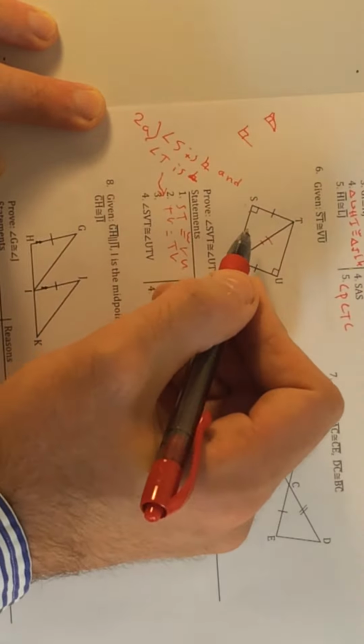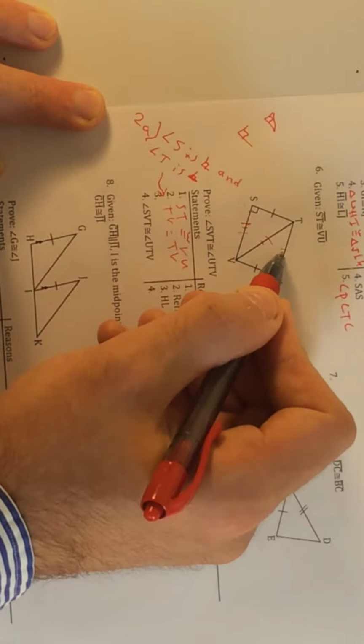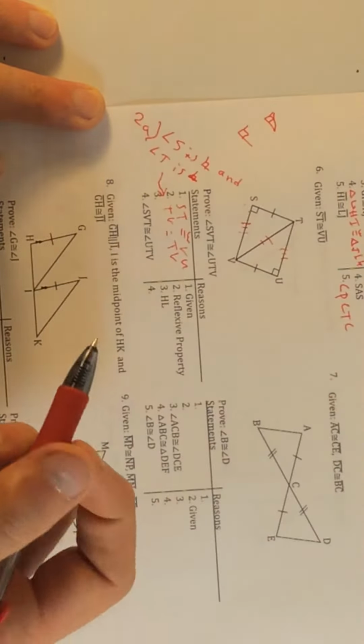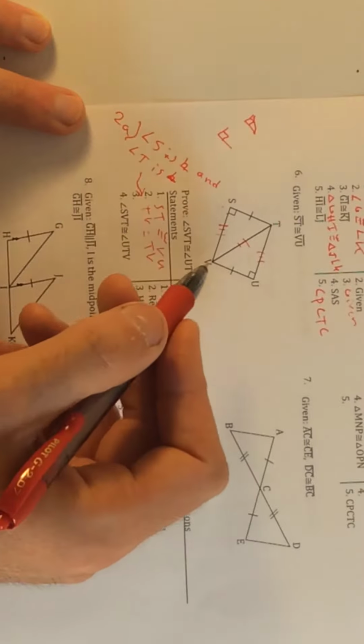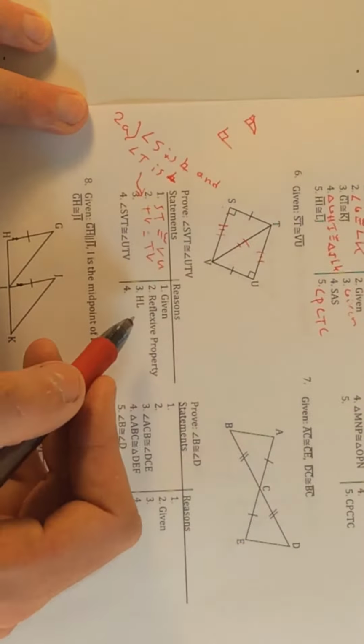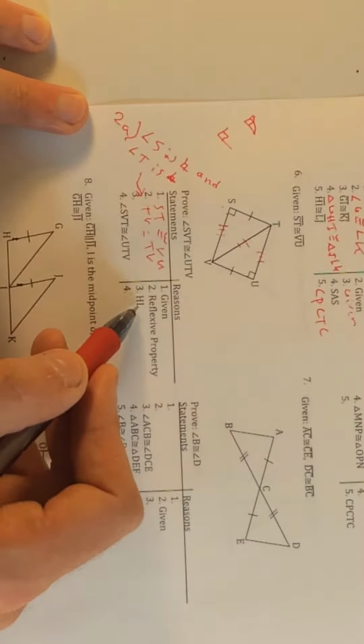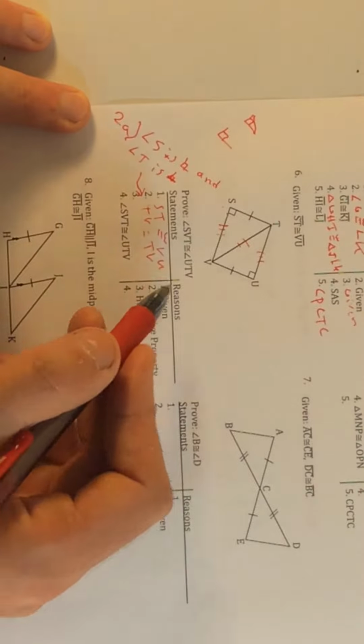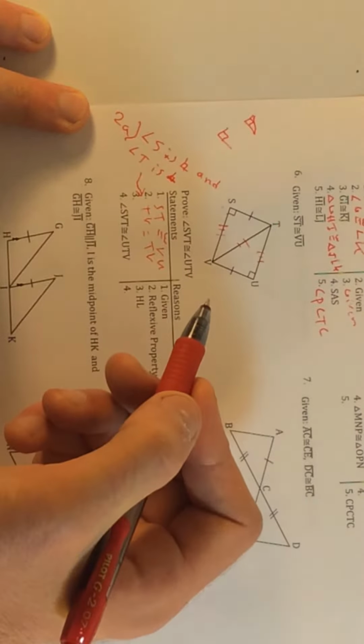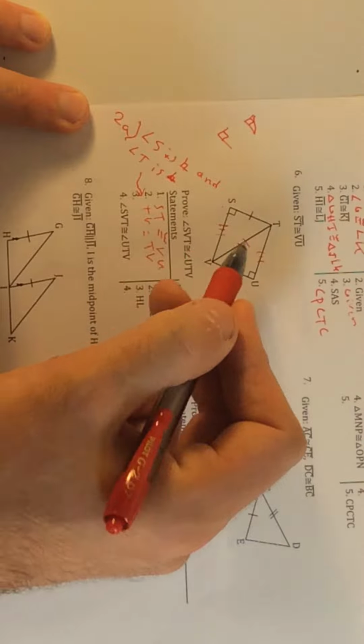So we know this third side must be congruent too. I've talked about this as being side by Pythagorean theorem. We also sometimes write that as HL, hypotenuse leg. The hypotenuse is the longest side of a right triangle, and a leg is just one of the other sides.